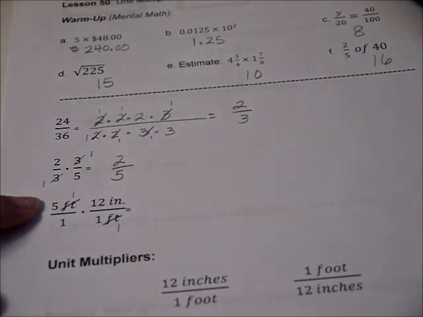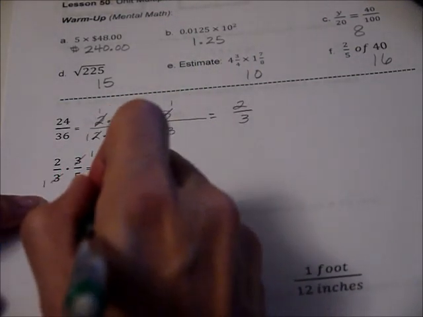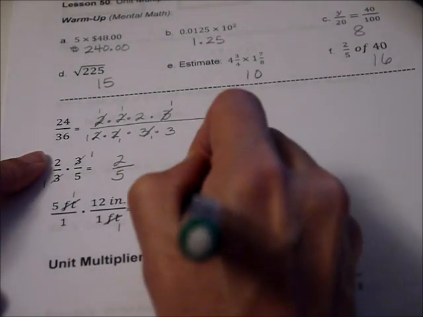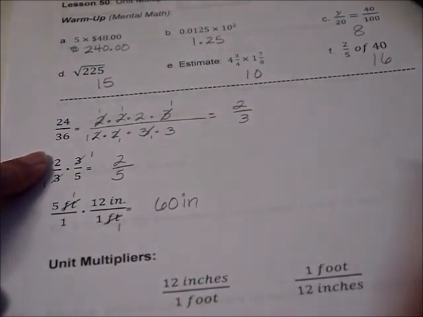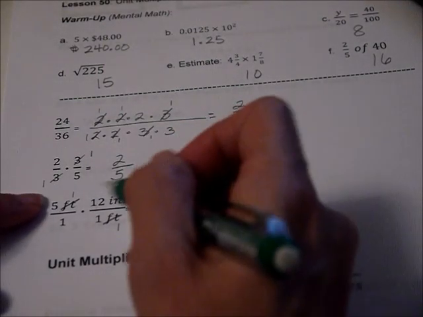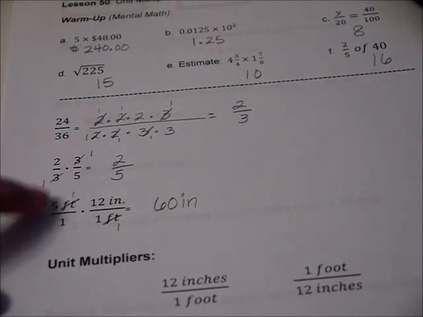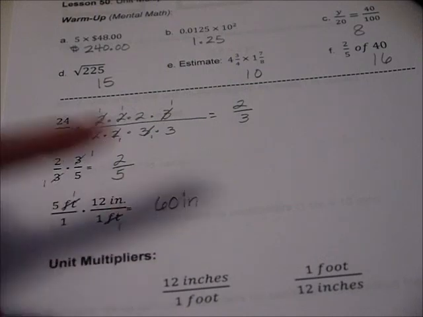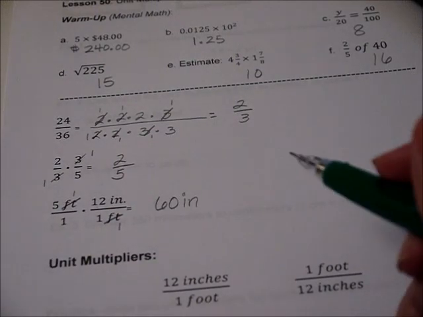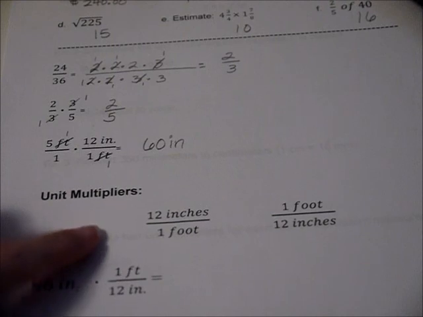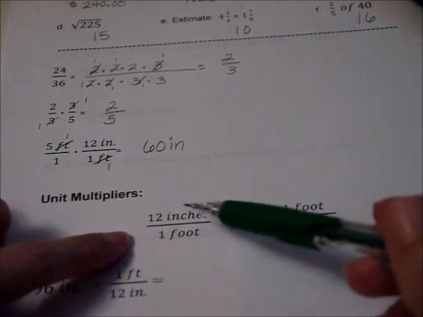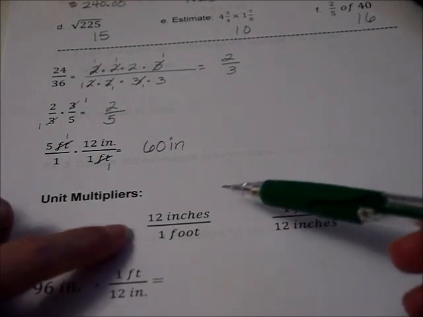When we do that, we have 5 times 12, which is 60, and now we have inches as our units. Okay? So what we actually just did was, this is how we do conversions. We just converted 5 feet into inches, which would be 60 inches. And we used what's called unit multipliers. Here's an example of some unit multipliers. Okay, there are 2 different unit multipliers. It's always in a fraction form, and they're equivalent.